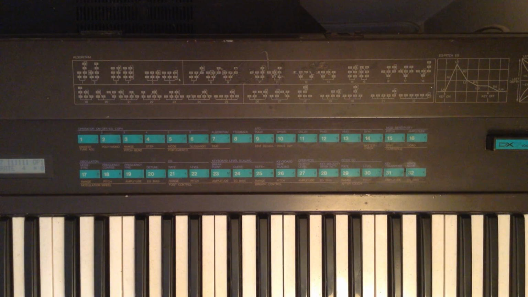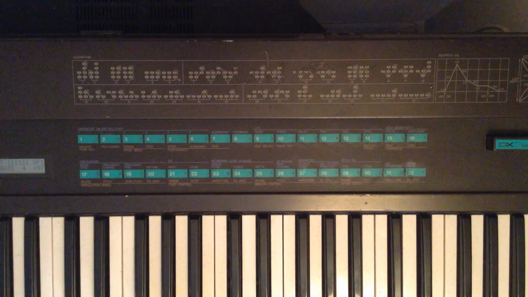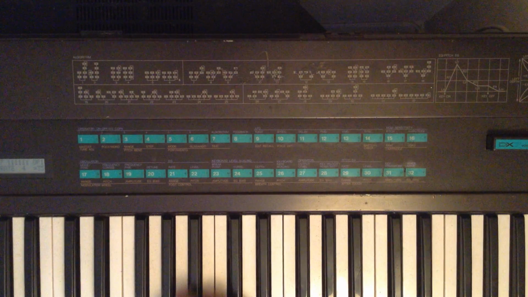Yeah, take it back up to a higher level. You can see it becomes very ticky. Short attack, short decay. Yeah, go back to where it was, number 34. Yeah, so that's how you change the decay.